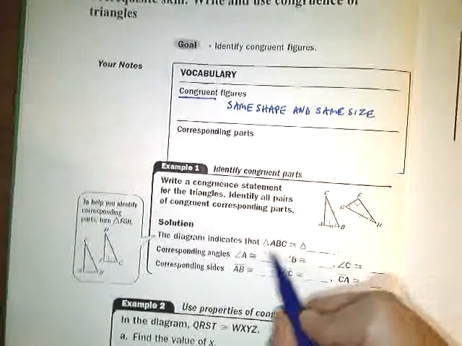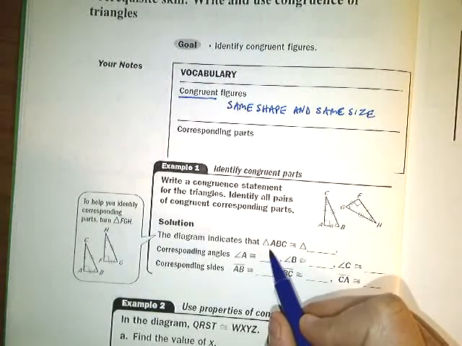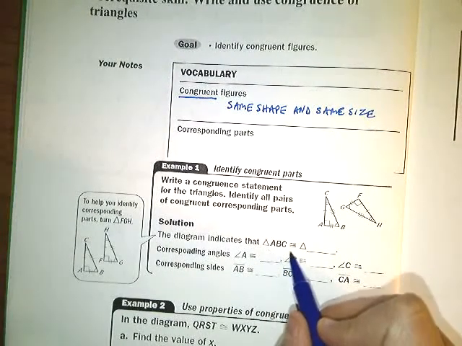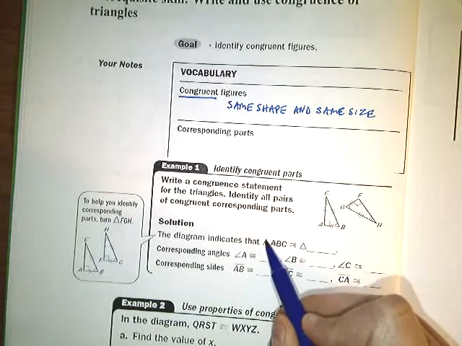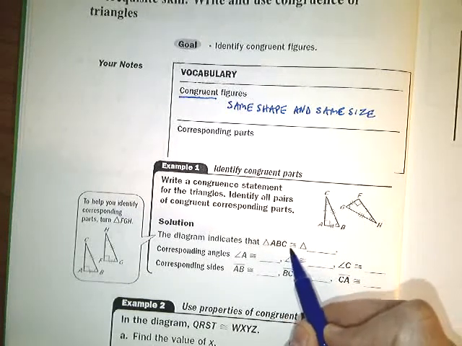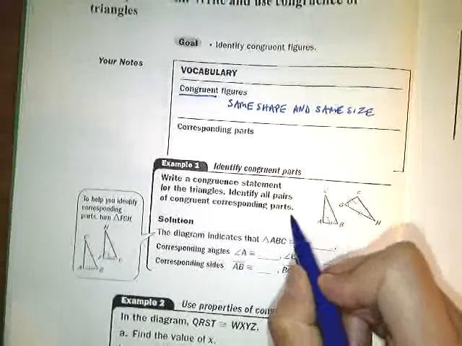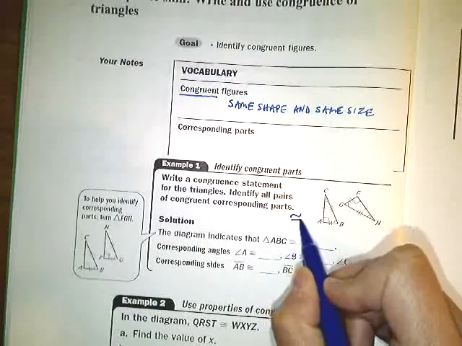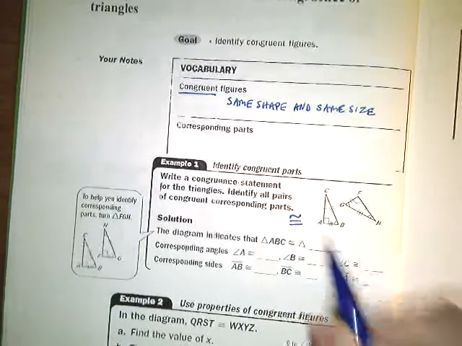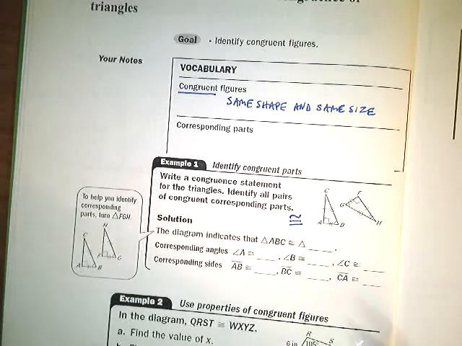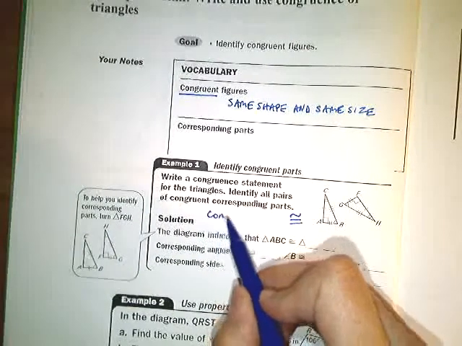So when we talk about congruence, we have a certain way of notation. That means a certain way we write it down. So if we name triangle ABC, see this symbol right here? It's got a squiggle symbol on top called the tilde, and then it's sitting on top of an equal sign. That is called congruent.